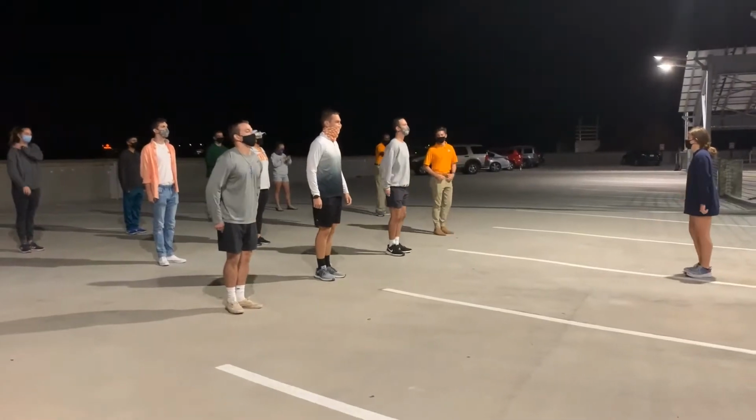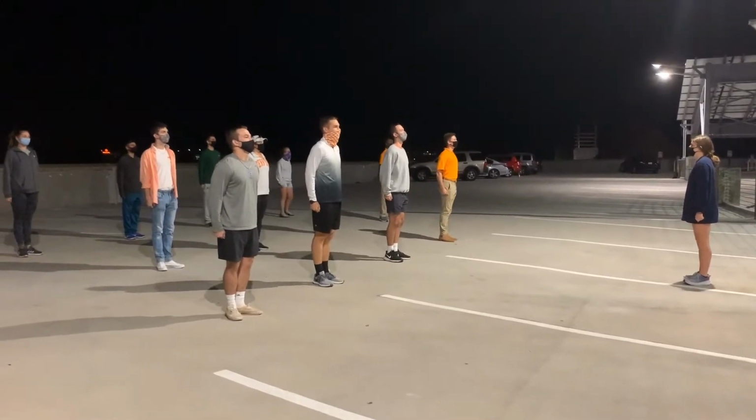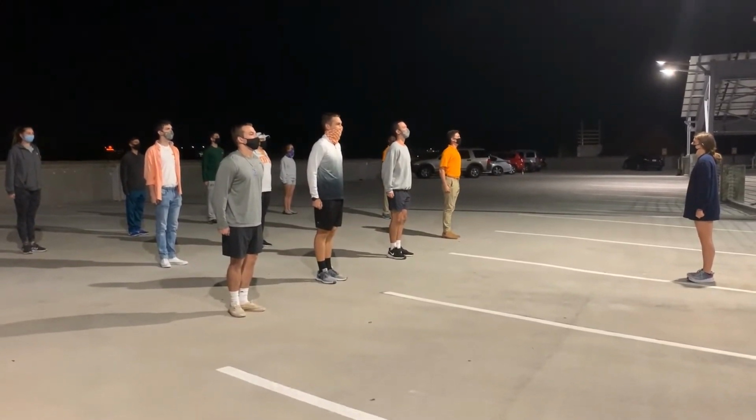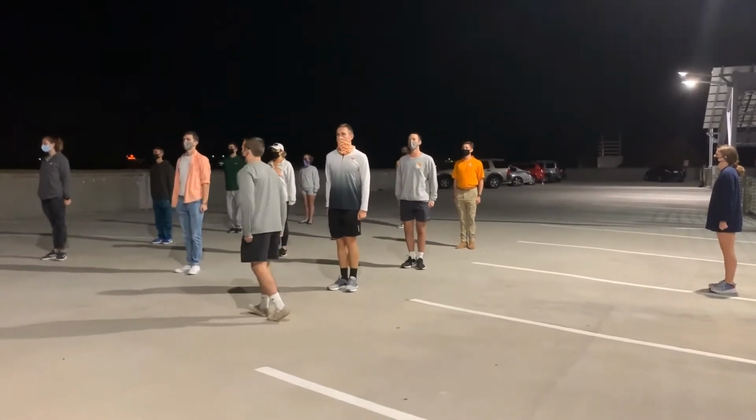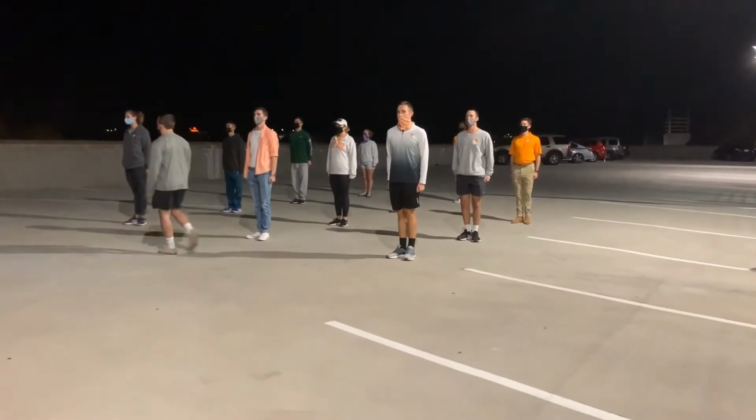The command is counter march, given on the left foot. On the command march, the first element leader takes 4 steps, executes a 90-degree pivot to the right, marches beyond the third element leader, executes a 90-degree pivot to the right, and continues marching in half step.